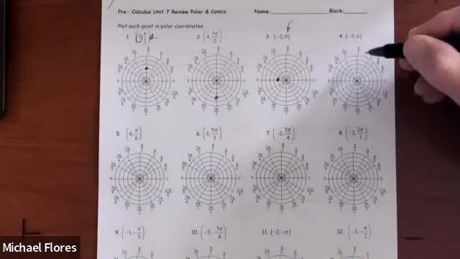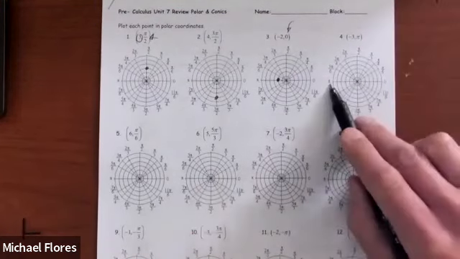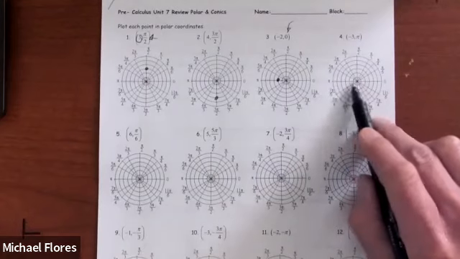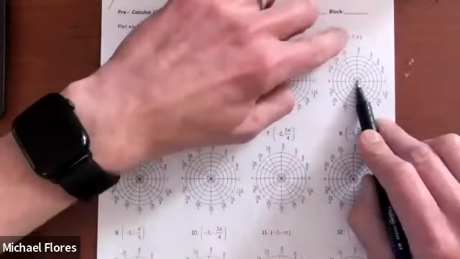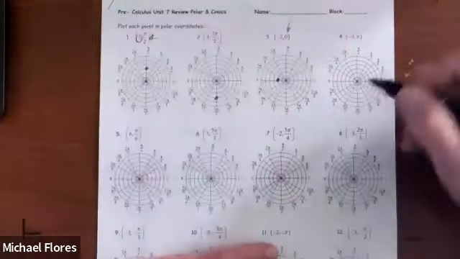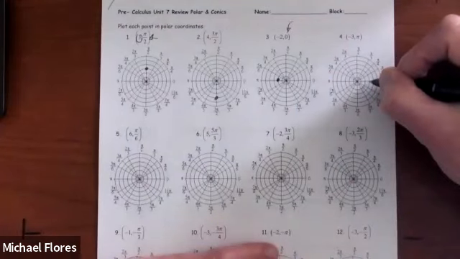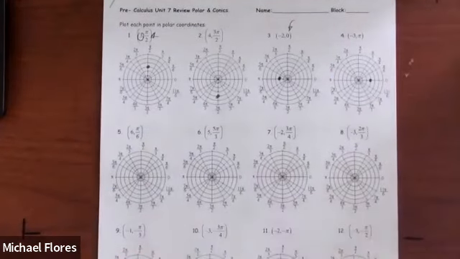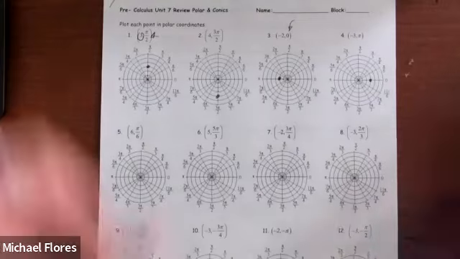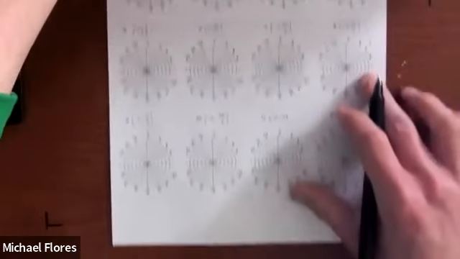Right here, negative 3 comma pi. Let's first locate pi. There's pi. Let's go back to the origin. Now we don't want to go towards pi 3 circles. We want to go away from it 3. So 1, 2, 3. Boom. And then I will do, let's go and skip down to example 9.